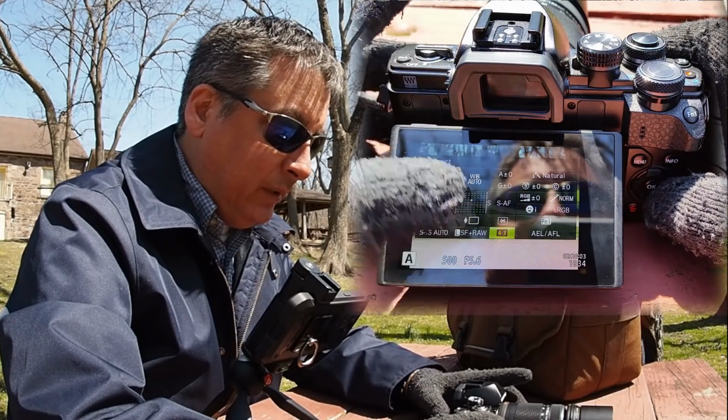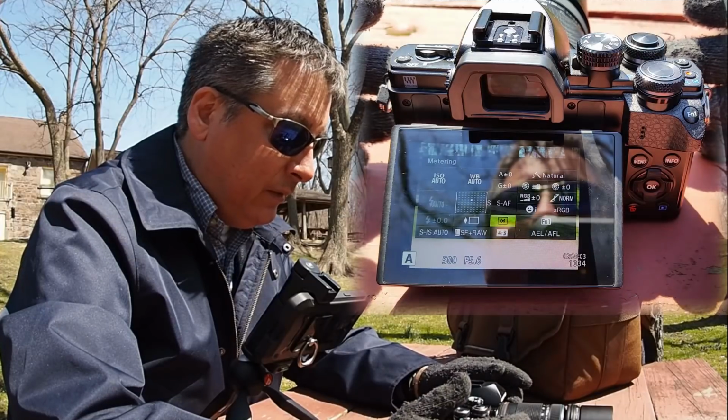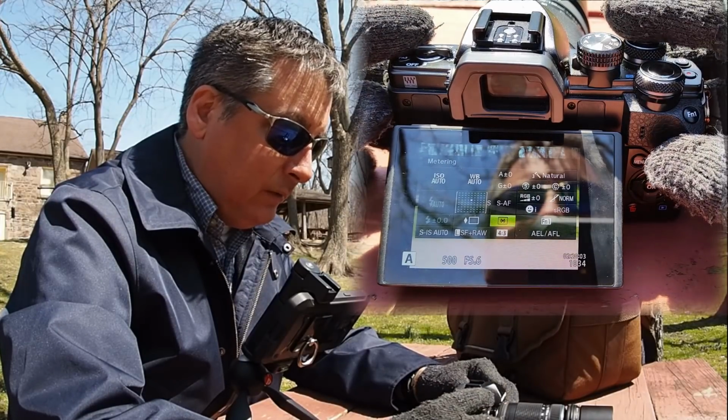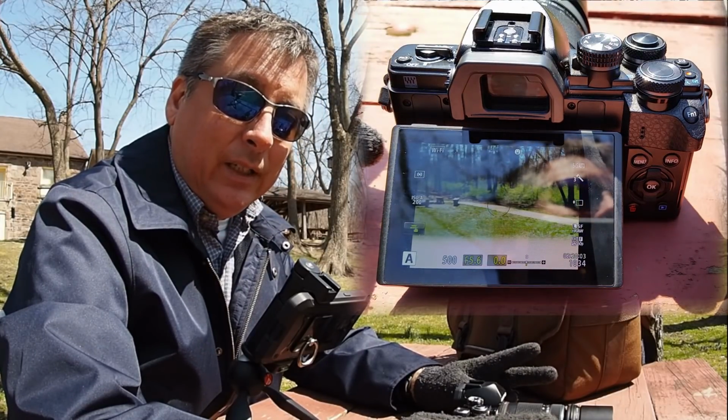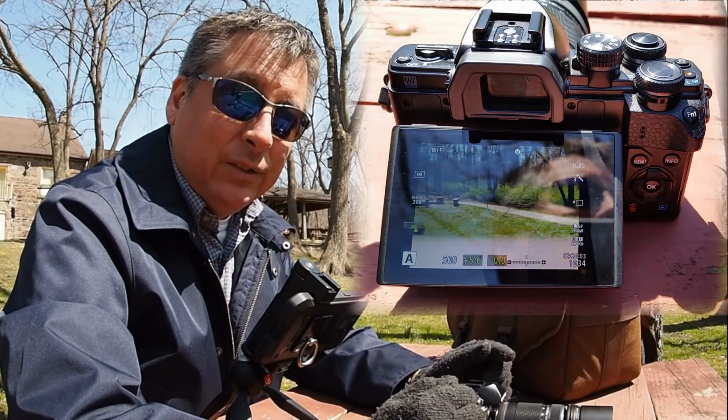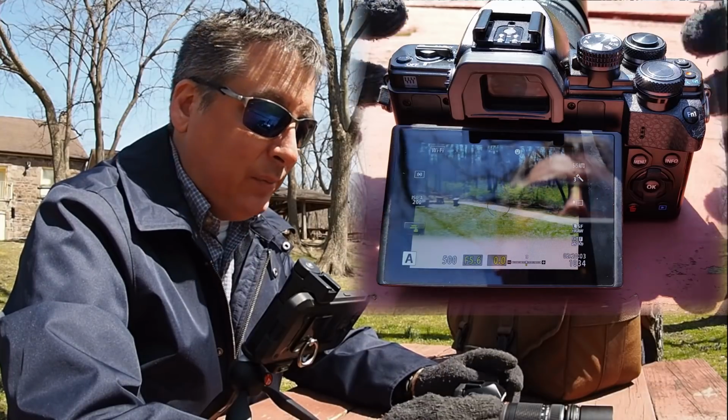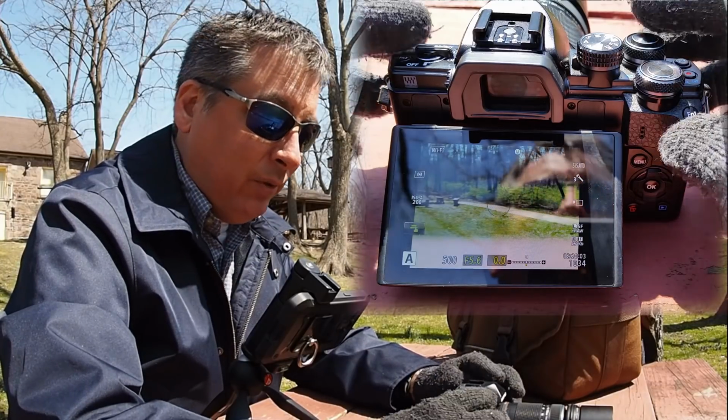Okay, we are in center weighted metering. Okay, that looks good. So now I have my single shot bird on a branch type setting. So let's save that to My Set number 3.